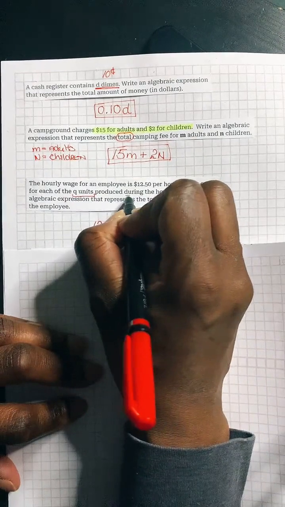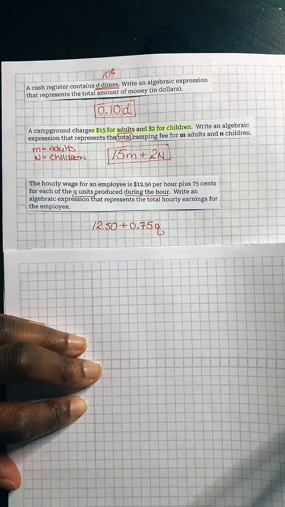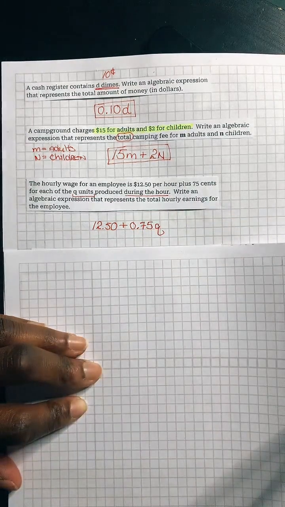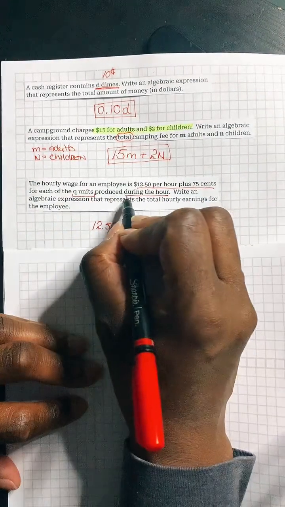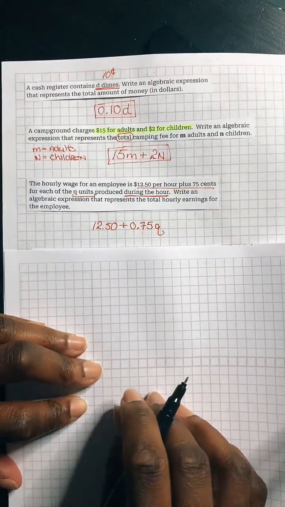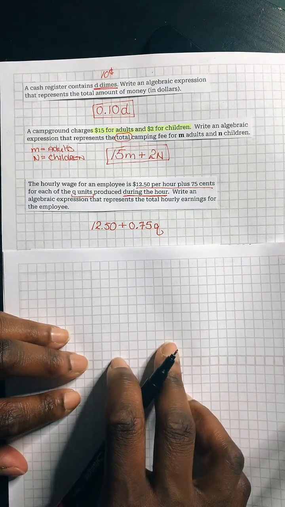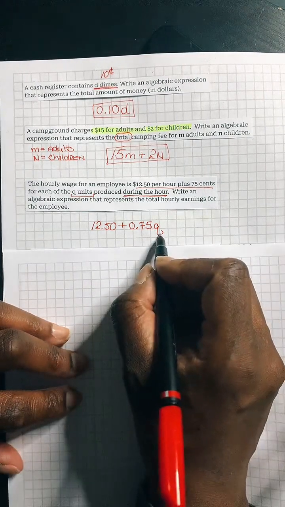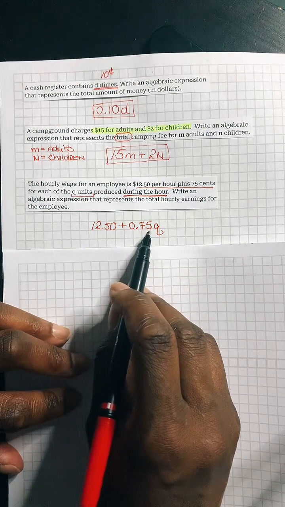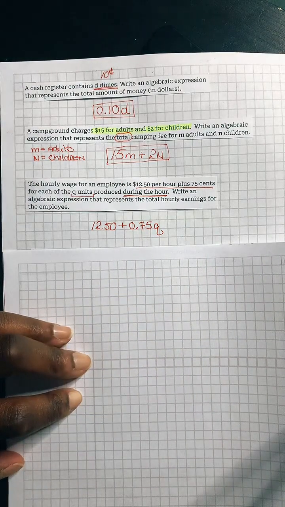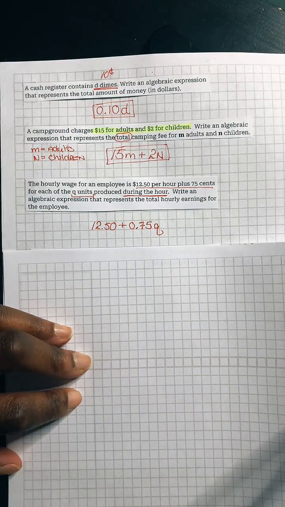All of this is happening during the hour. So they get paid this an hour plus the 75 cents, but this is happening during the hour. So then if I plugged in, I would do $12.50 plus the 75. So that'll give me what, $13.25 in 1 hour? We're okay.